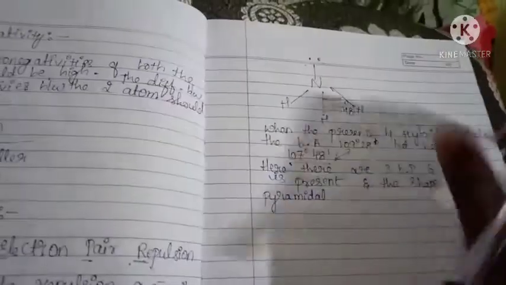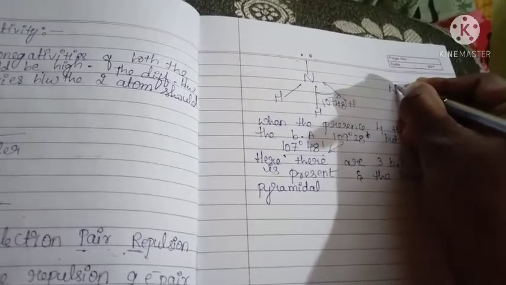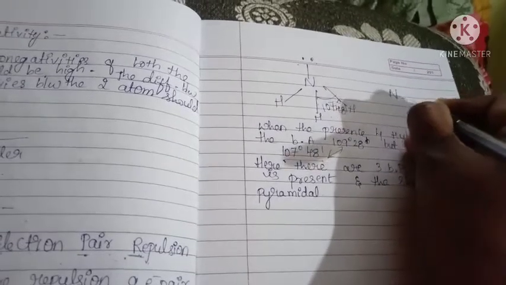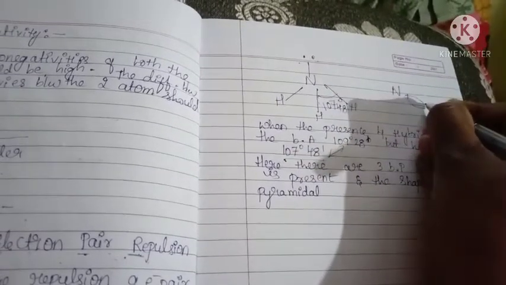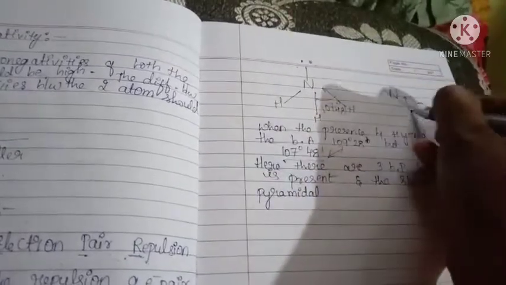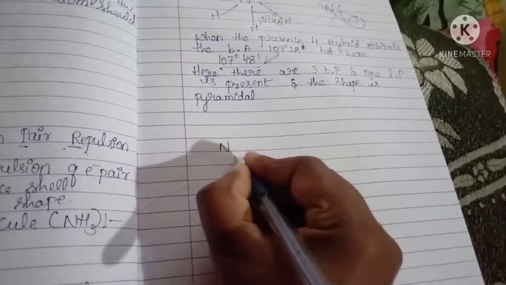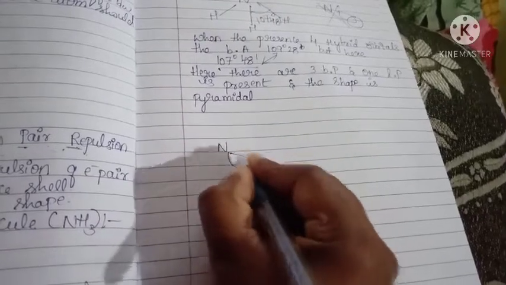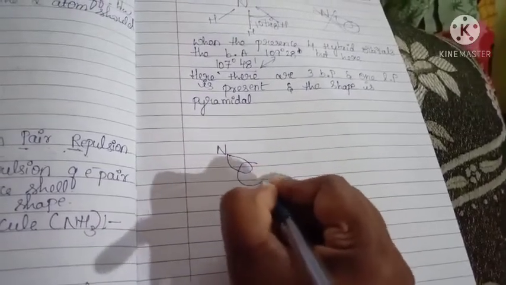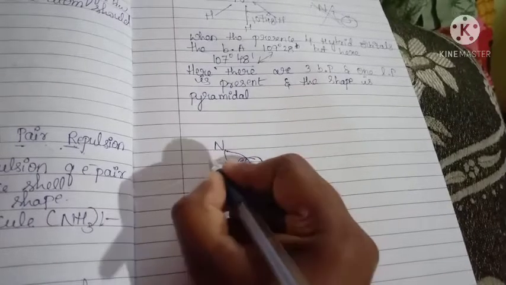Okay, this structure is also written like this. You know that p orbitals have a dumbbell shape. Here I am writing nitrogen. A p orbital is bonded with one hydrogen atom.